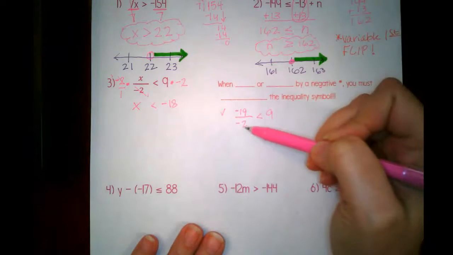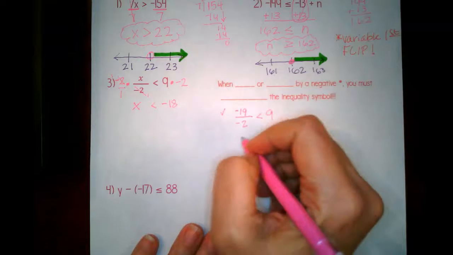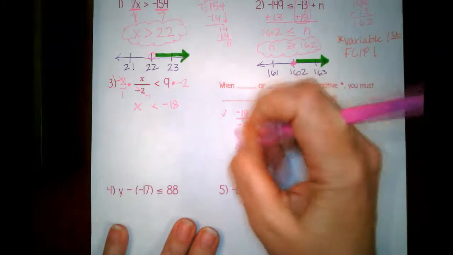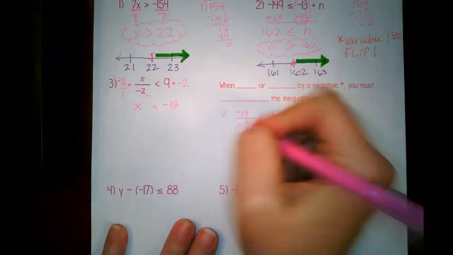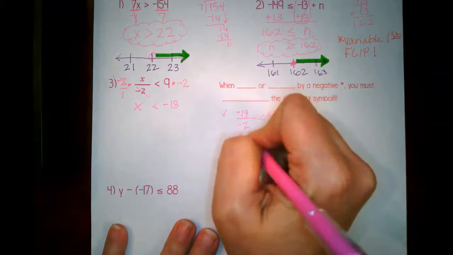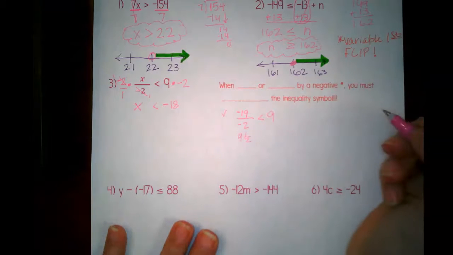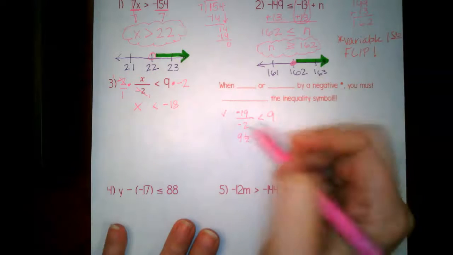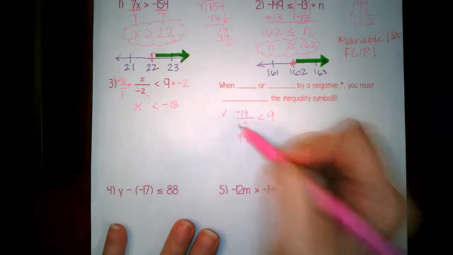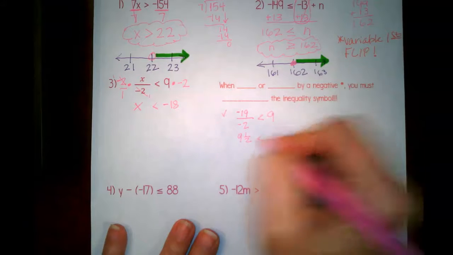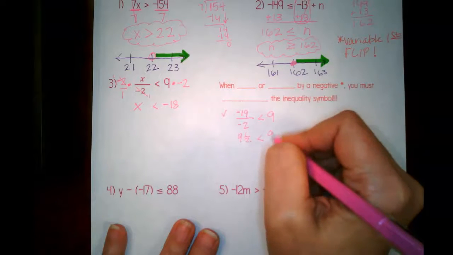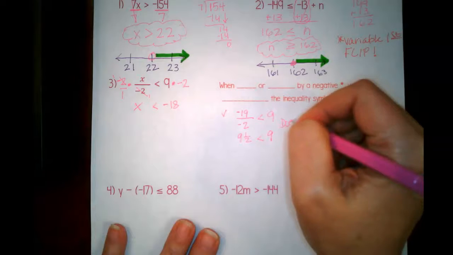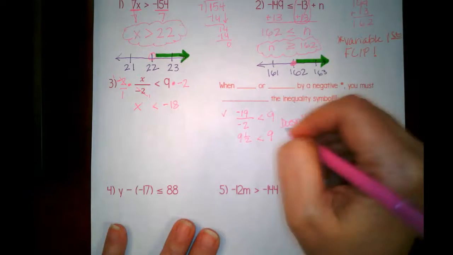Now, 2 goes into 19 9.5 times, right? Yes. And negative divided by a negative is a positive. Is 9.5 less than 9? It doesn't check, and we did not mess up. This is the trick.